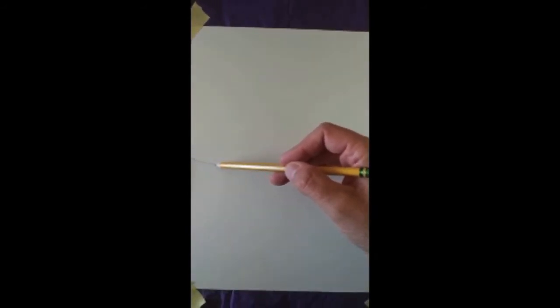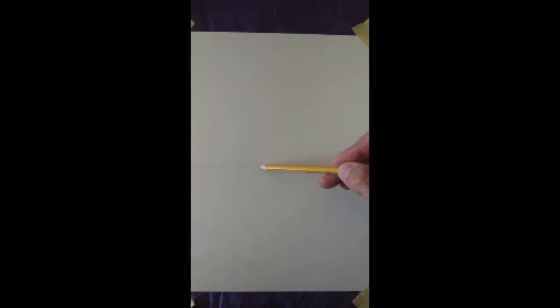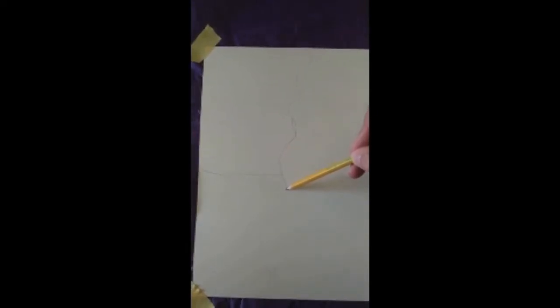So the first thing that we're going to do is just do a quick outline of the different elements that we have in the painting. And this doesn't need to be very exact or anything like that. As I always like to tell you, the painting that we are using as a reference is only the starting point.